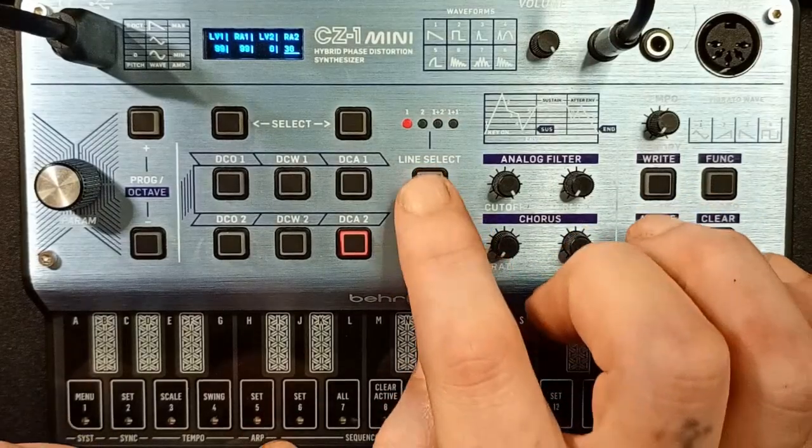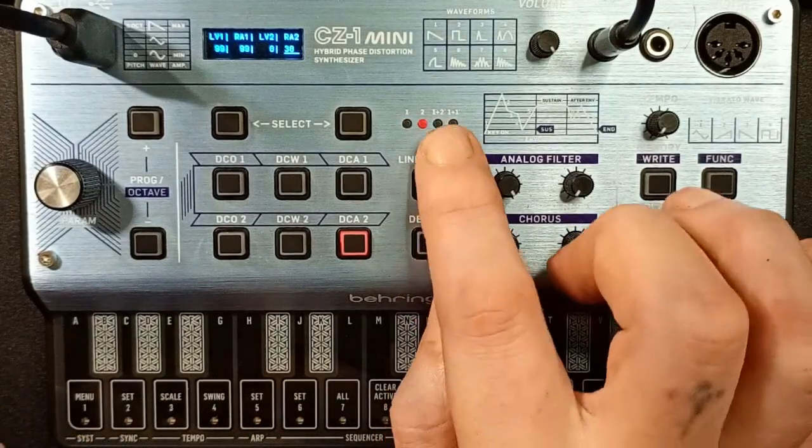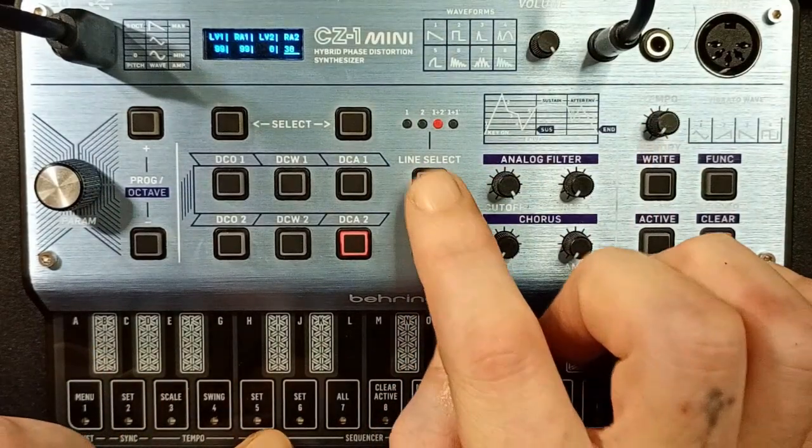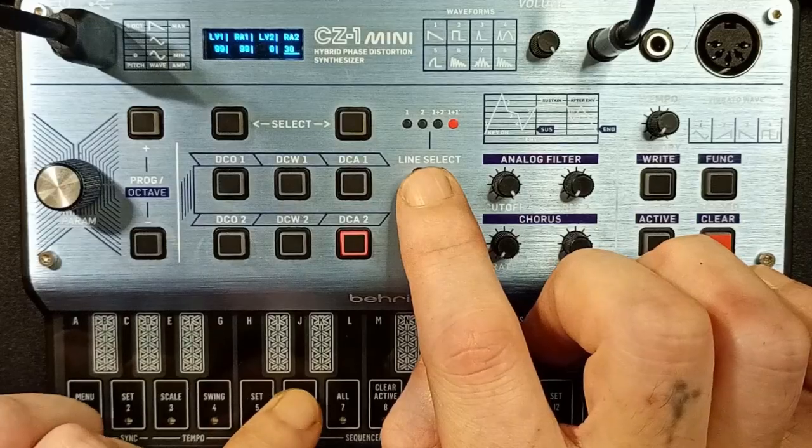So 1, 2. If we add 1 plus 2, they multiply together and become louder, 1 and 1.